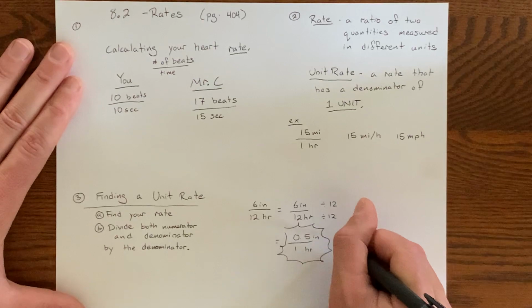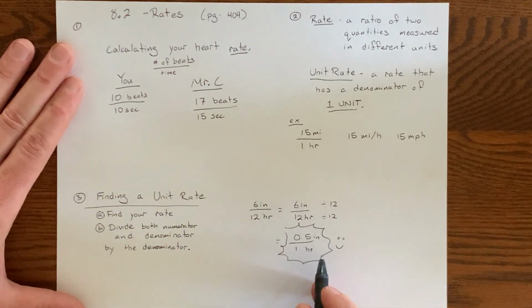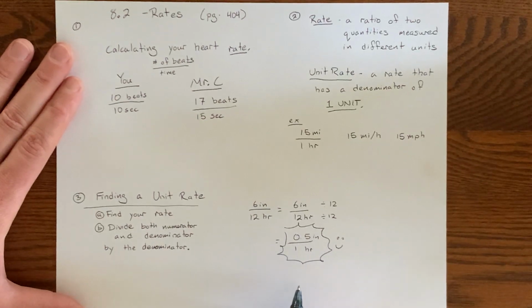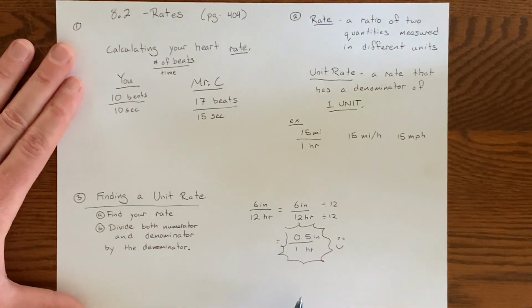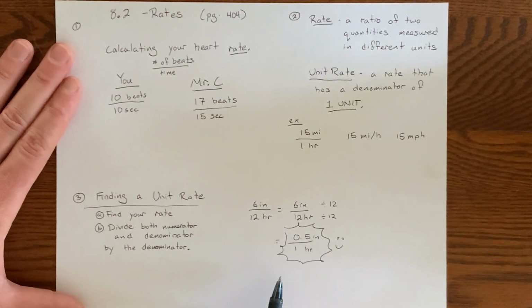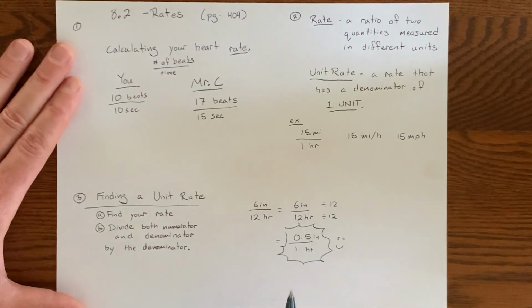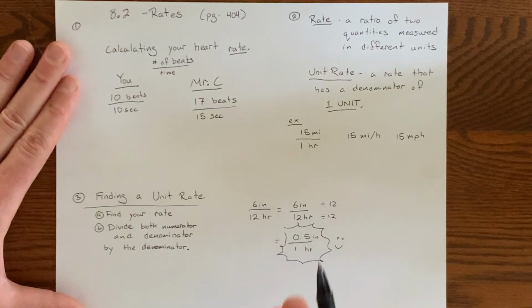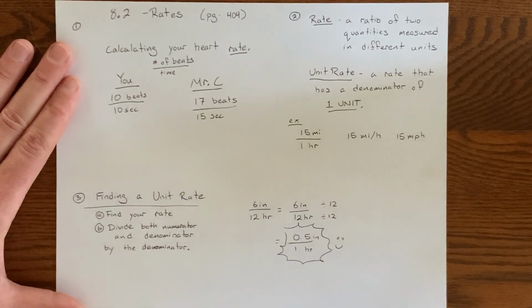And this actually makes me a little bit happy too to see that. It's easier for me to understand 0.5 in 1 hour, mainly because I know how long an hour is, than 6 inches in 12 hours. It's like half a day. It's hard for me to kind of wrap my head around. Our brains naturally kind of associate unit rates with things making sense because we use them all the time.